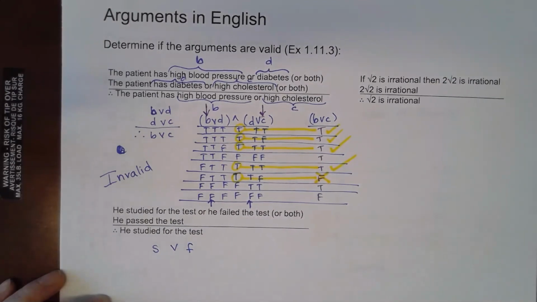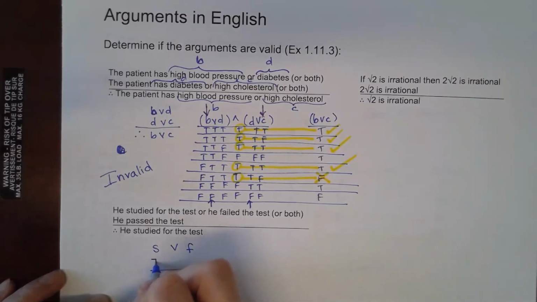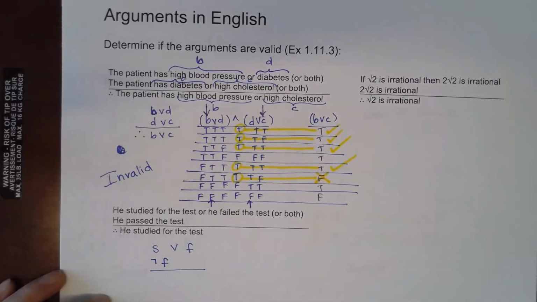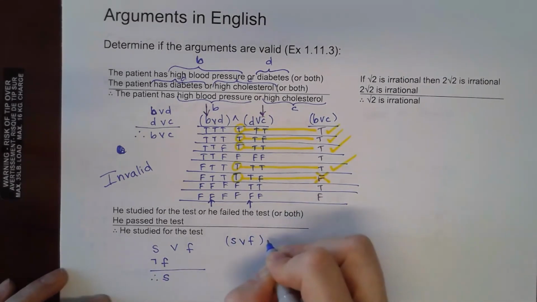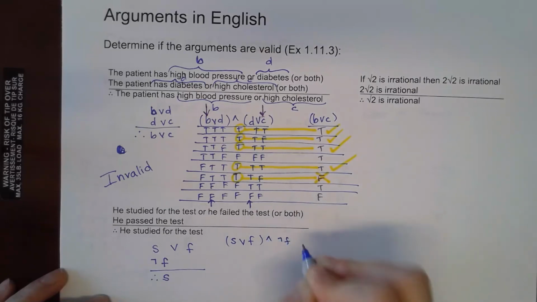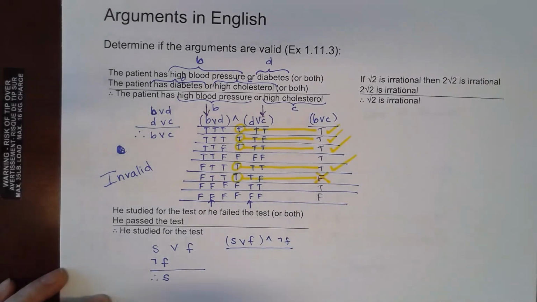Okay, he passed the test. So that would be, well, not failing is the same as passing, so we can reuse that one. And so can we conclude that he studied for the test? Alright, so this one only has two variables, that's good. So we have S or F. We have to and that with not F. And we have to compare that with the conclusion of S.